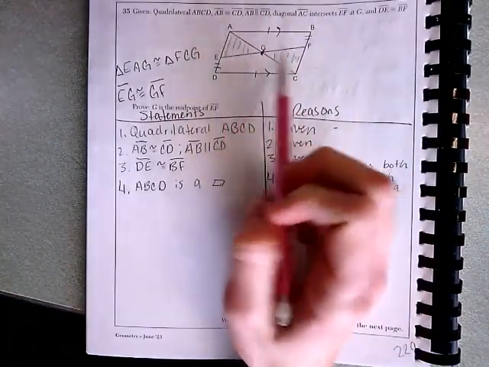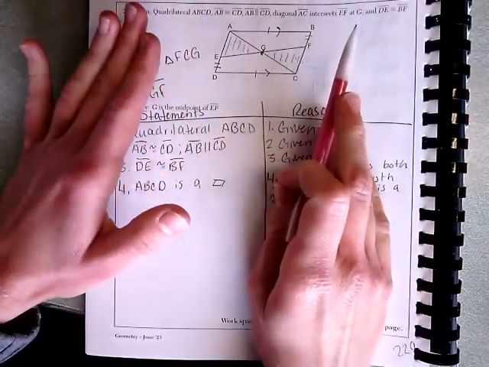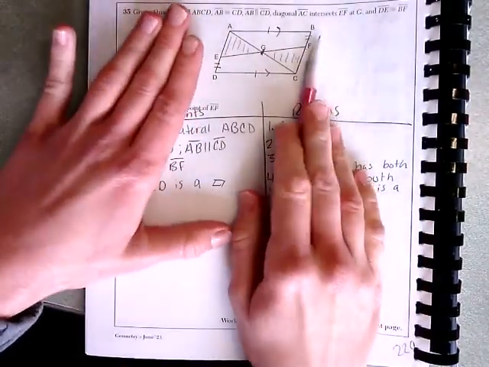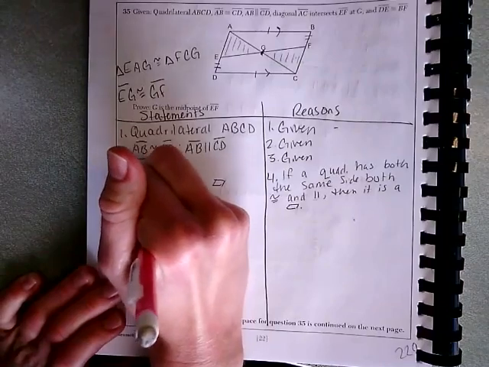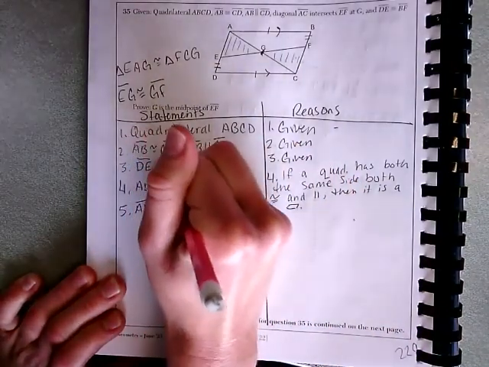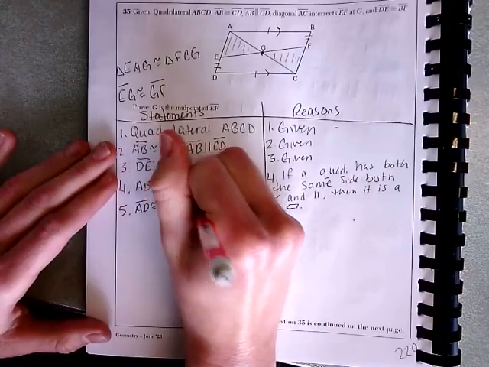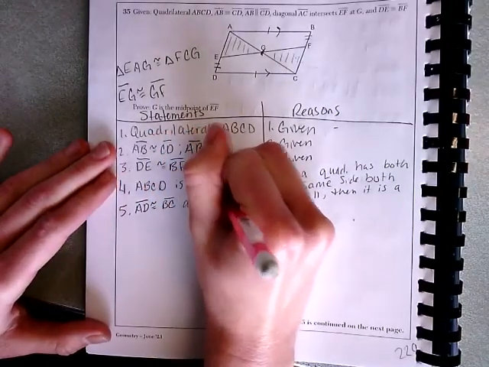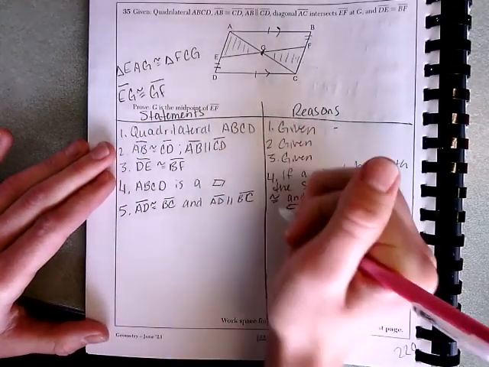are congruent. Okay. Now, because this is a parallelogram, we know that both pairs of opposite sides are both parallel and congruent. So now what I'm going to say is that AD is congruent to BC and AD is parallel to BC.